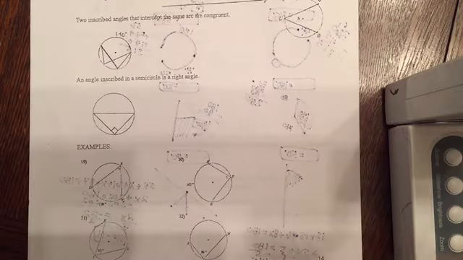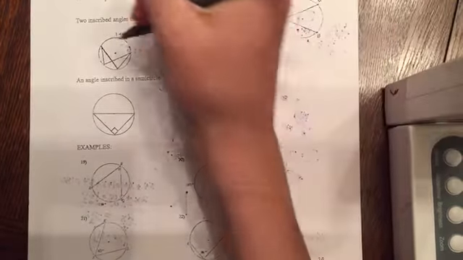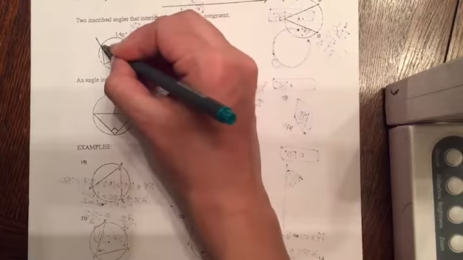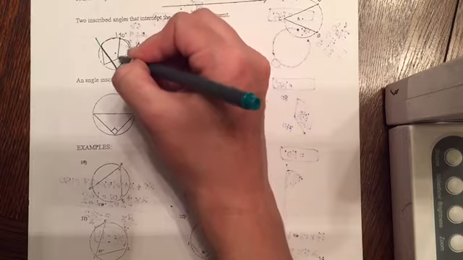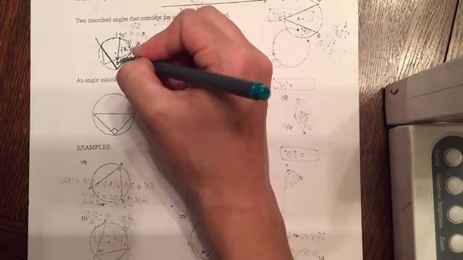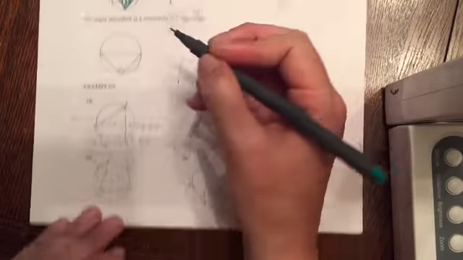When we do inscribed angles, we're going to be multiplying or dividing by 2. So in order to find this angle, I can take the arc. If I move it in, I divide by 2 and get that it's 70 degrees.